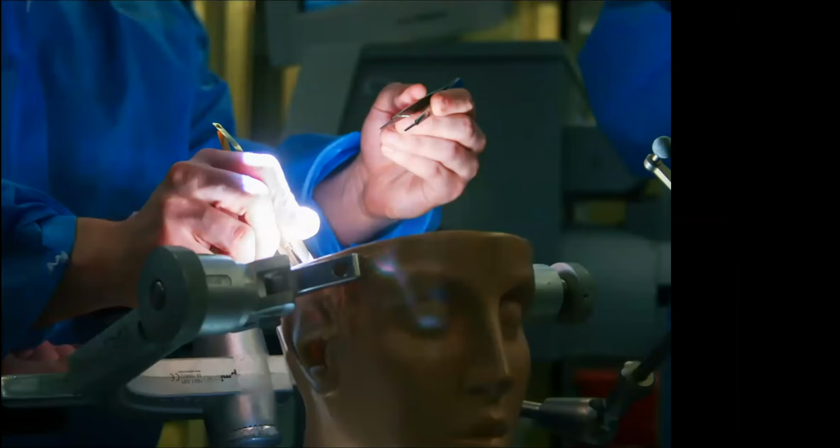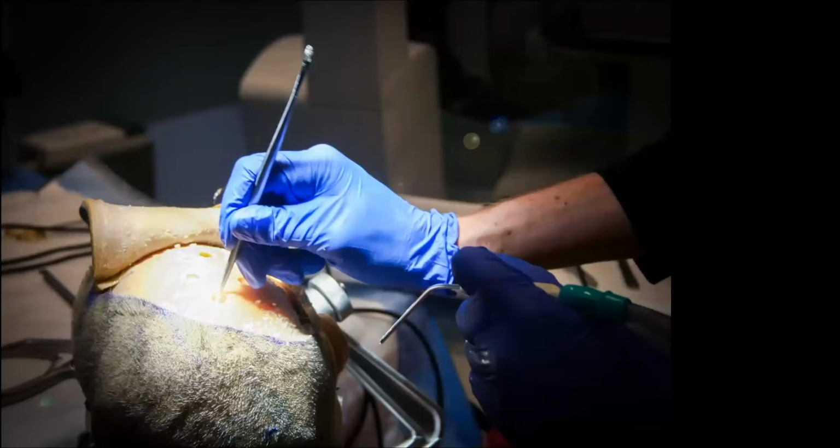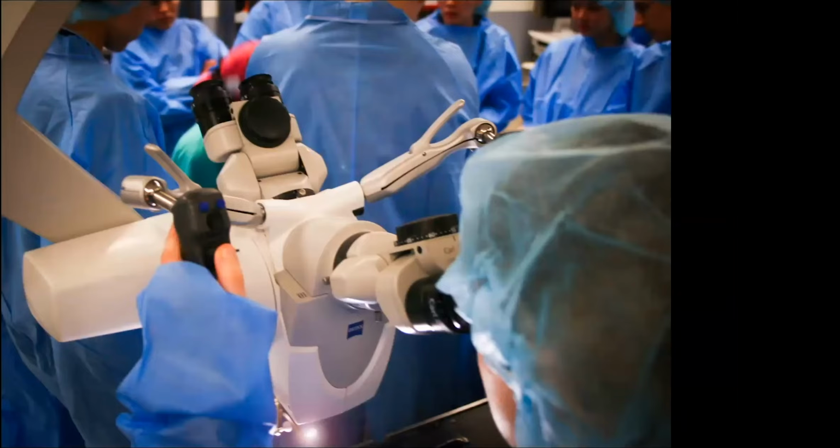So my goal today is to increase your familiarity and comfort with the cerebrovascular system. We're going to take a virtual journey through the major vessels and see what we encounter along their respective courses.